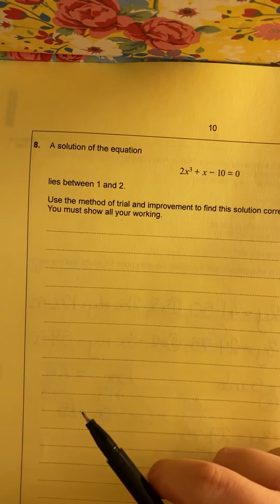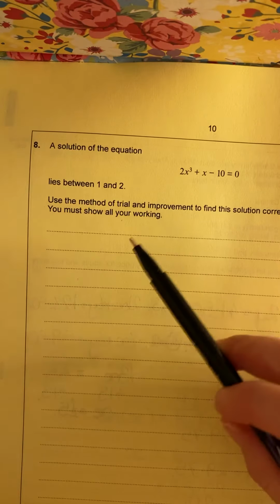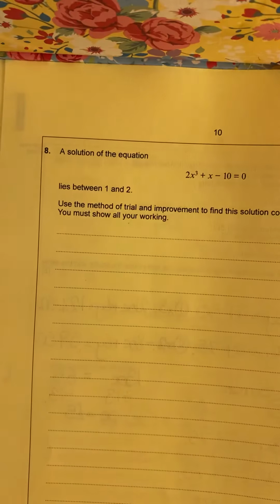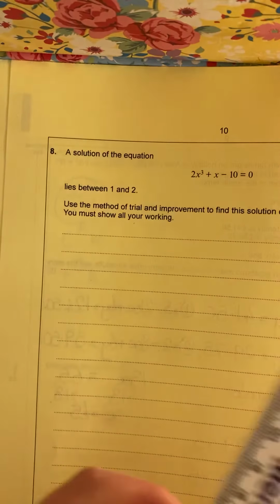So for this question here, we have to use trial and error to work out what the value of x is to one decimal place. So it's always worth drawing a little table for a question like this.